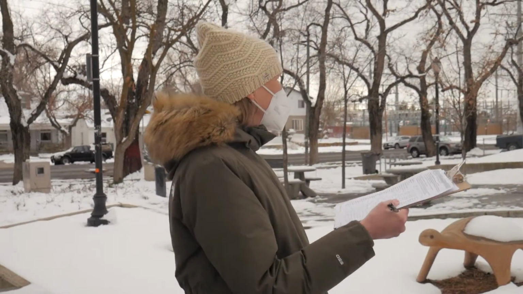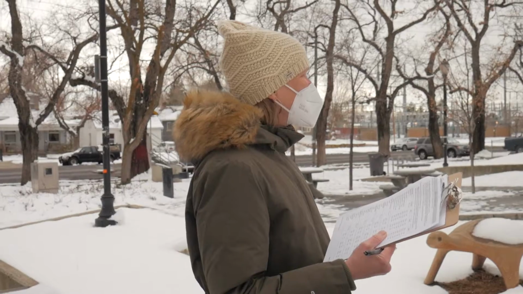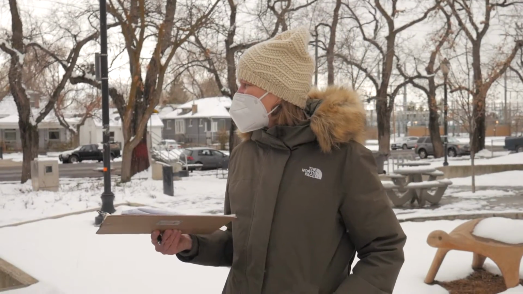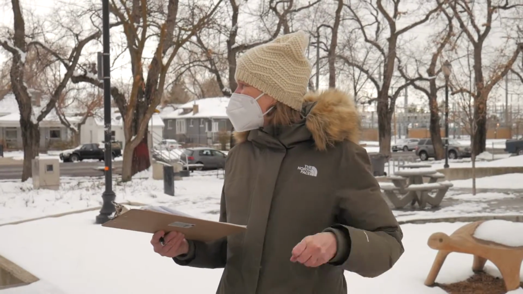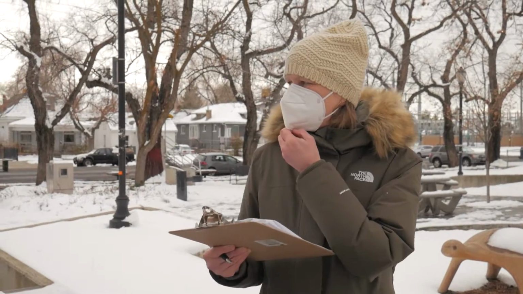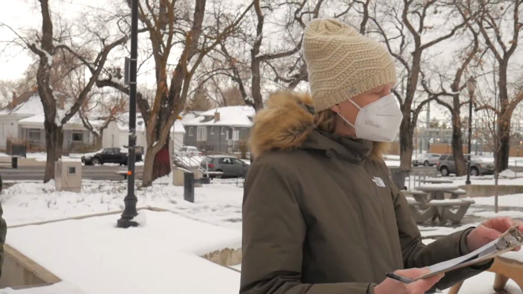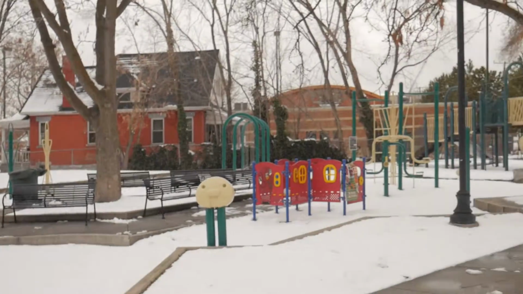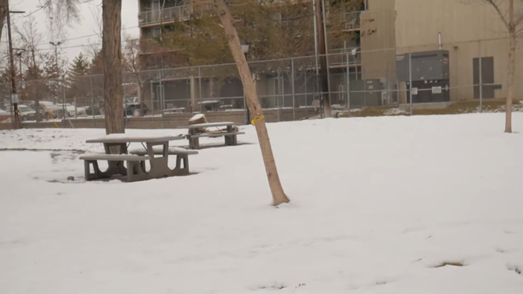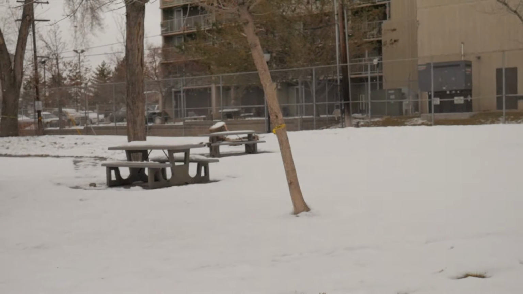You could say we have playgrounds that are much nicer. This one I'd say is pretty average. And the open space, I'd probably say is good. It's fine. It's usable.